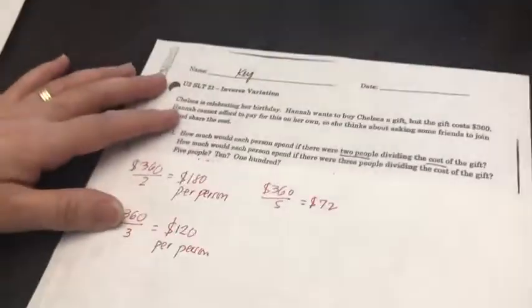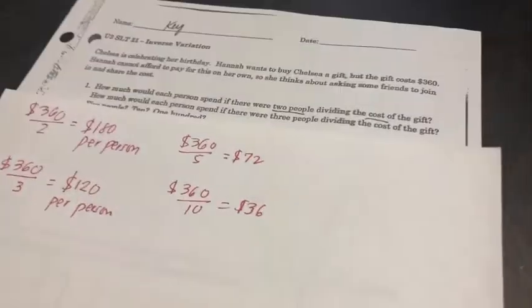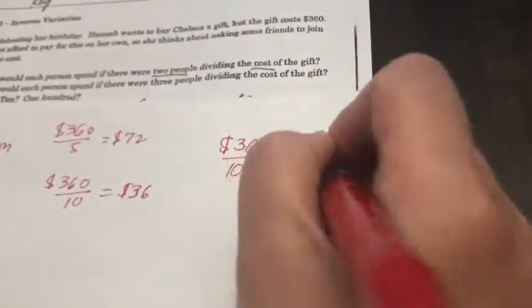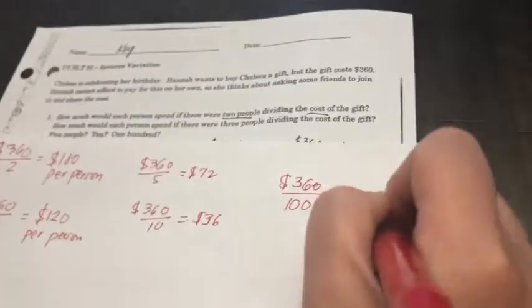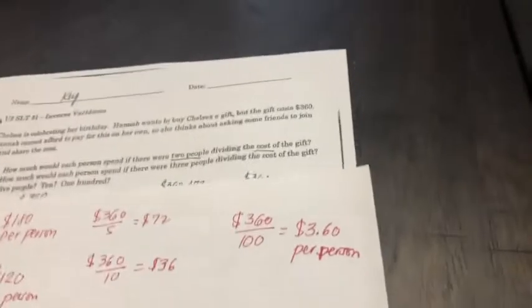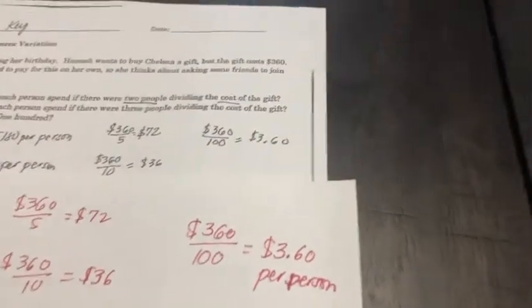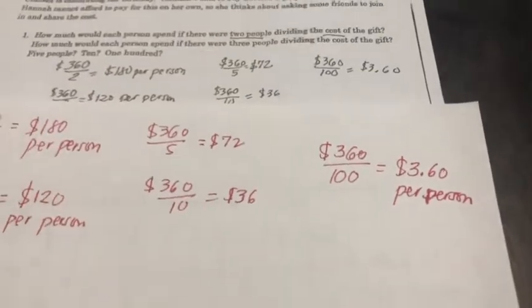How about 10? How about 100? So $360 divided by 10 is $36. How about 100? That'll be a lot of people, but let's do it anyway. So that will just be $3.60 per person. Don't you wish you have 100 friends to contribute for your birthday? Right? Okay, so that is number 1. So review your answers for me before we work on number 2.